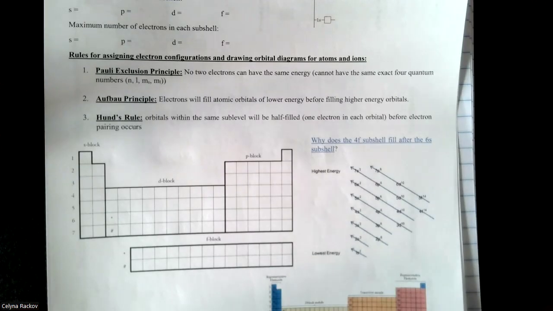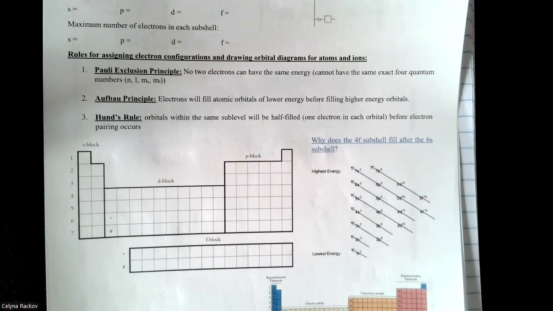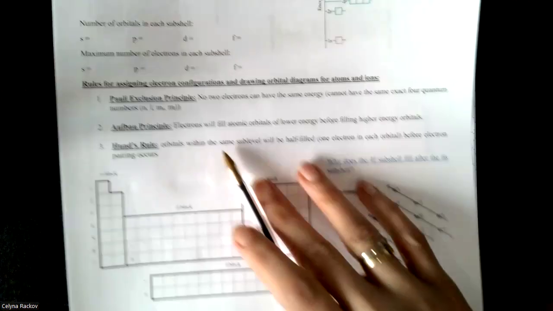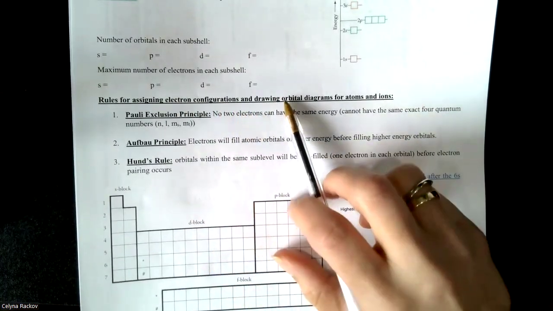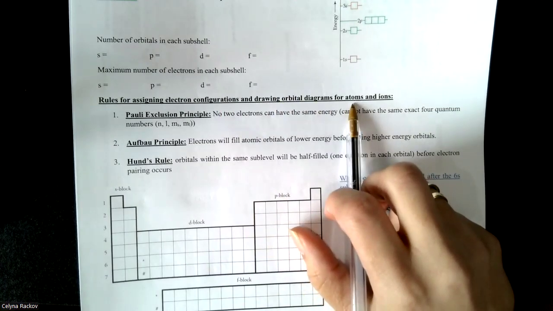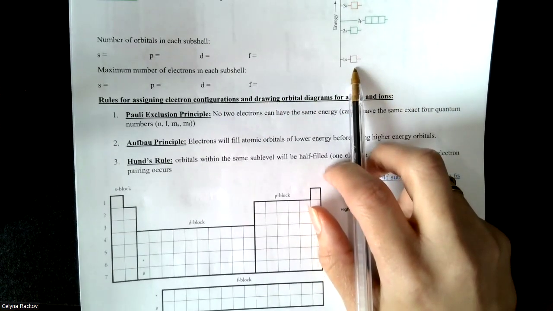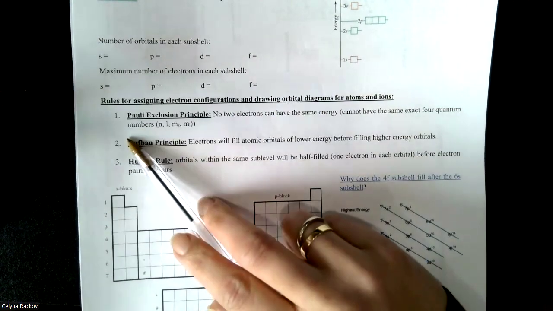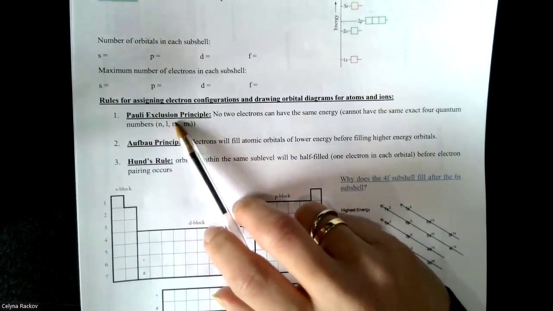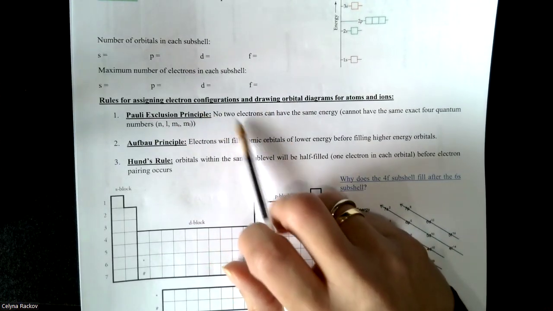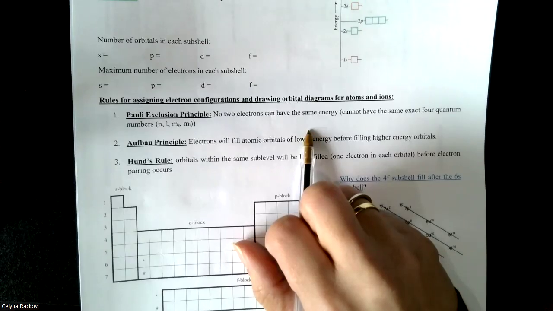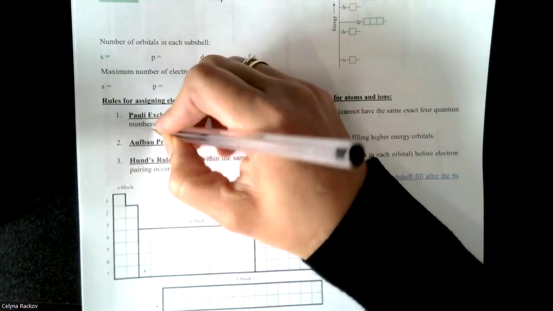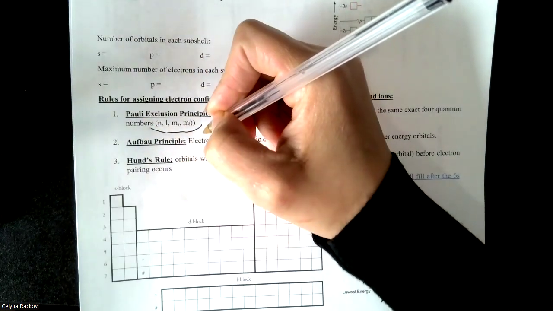Okay, so let's talk about electronic configuration, right? Rules for assigning electron configurations and drawing orbital diagrams for atoms and ions. The first one we need to understand is the Pauli exclusion principle. No two electrons can have the same energy, which means they cannot have the exact same four quantum numbers. Quantum numbers you're going to see soon, but first, let's understand electron configuration.